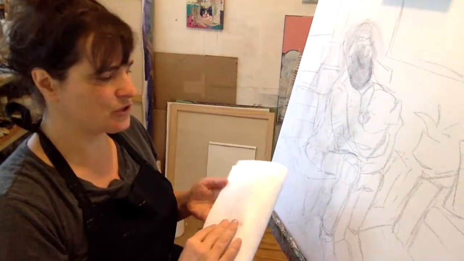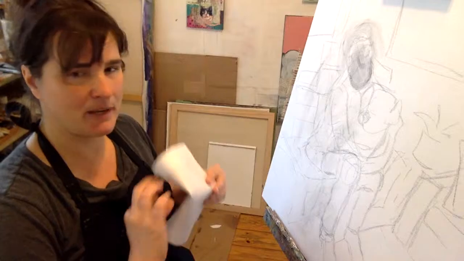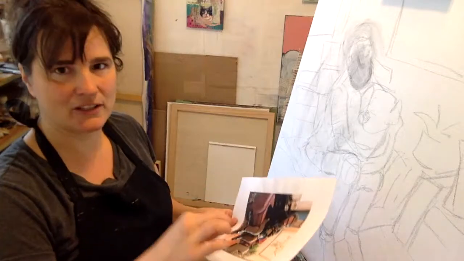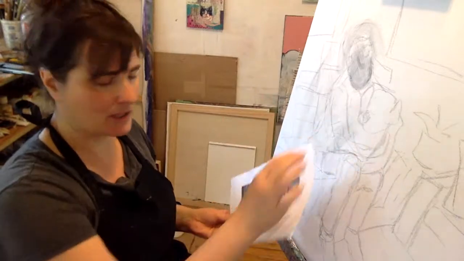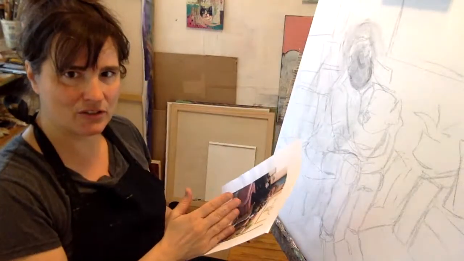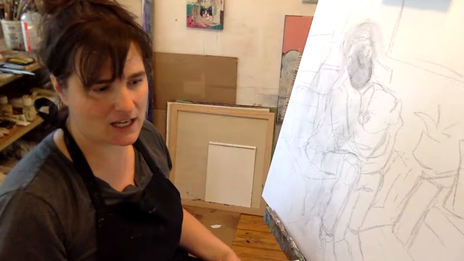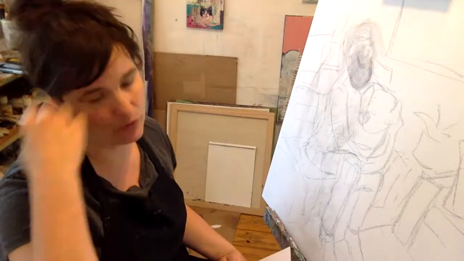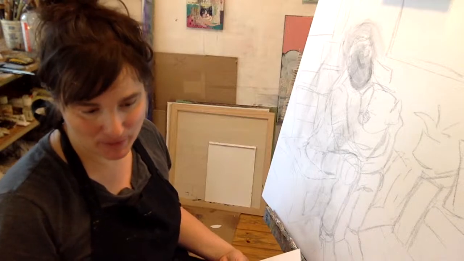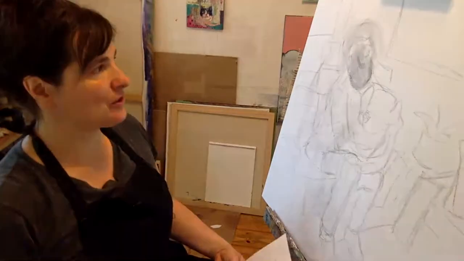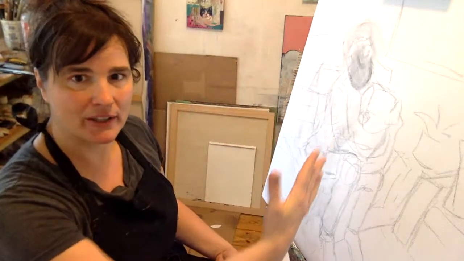Now, some people will do the whole fold the paper, fold the image, do a grid, and then transfer it, do a grid here and a grid here. I think that that's a really effective method if you have the patience for it. And I never have the patience for it. It's my problem. So I like to just start drawing.